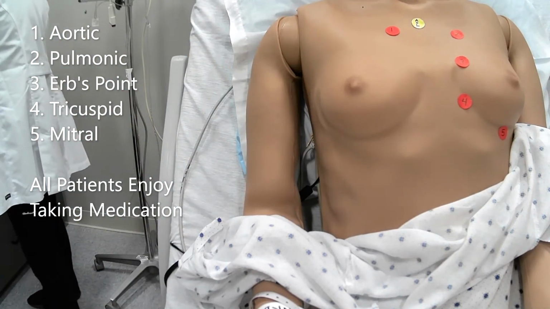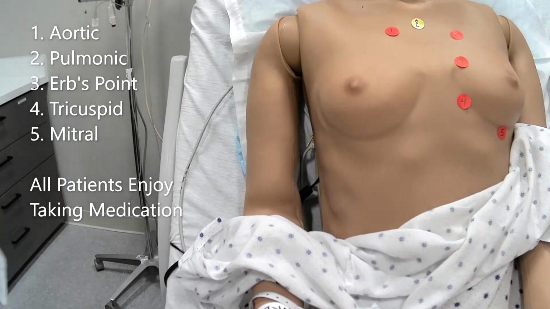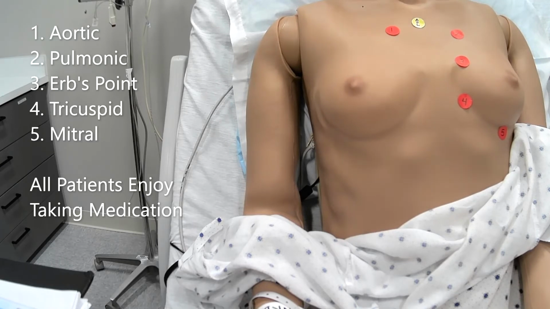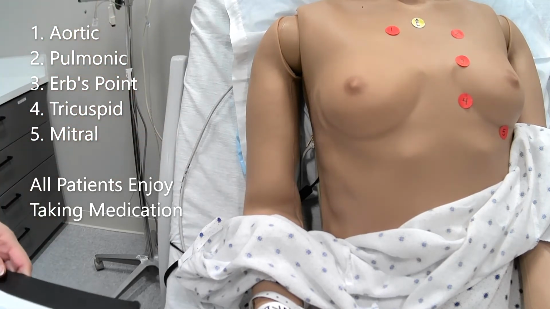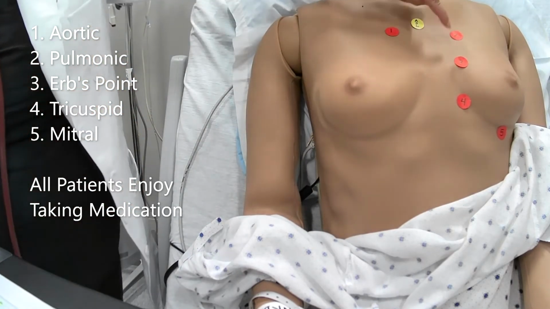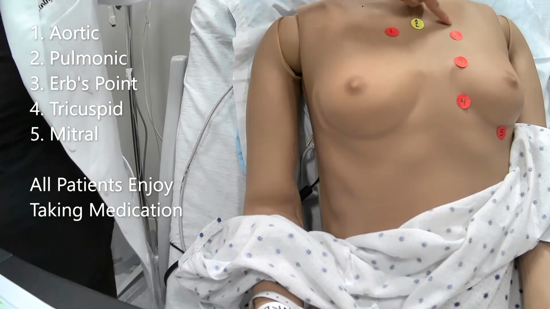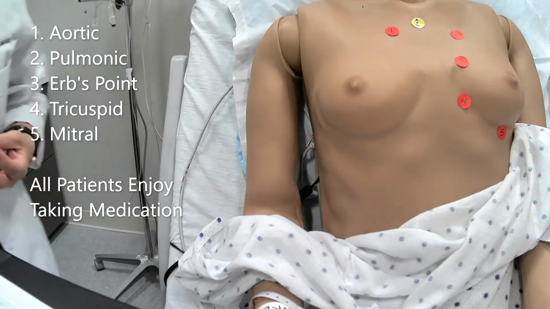All right, with our first heart sound, we are going to auscultate, okay? When you auscultate, the patient can just be relaxed, calm. They don't need to hold their breath or anything like that. You want to make sure that you always follow this sequence, starting with the aortic, pulmonic, Erb's, tricuspid, and mitral. Don't skip around, okay? Always follow that sequence.